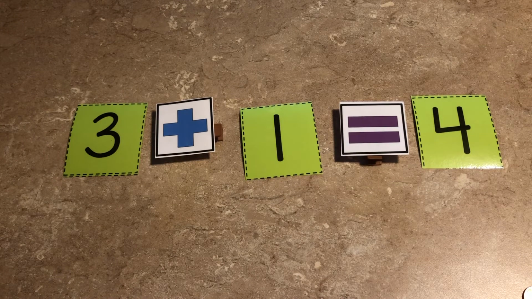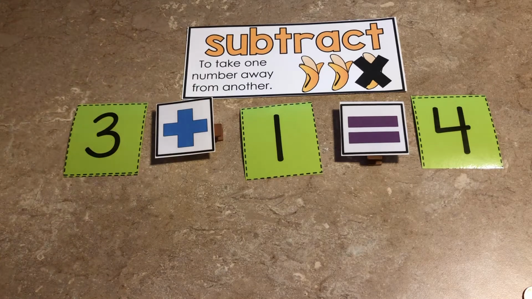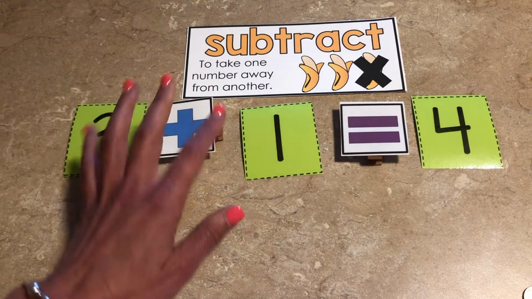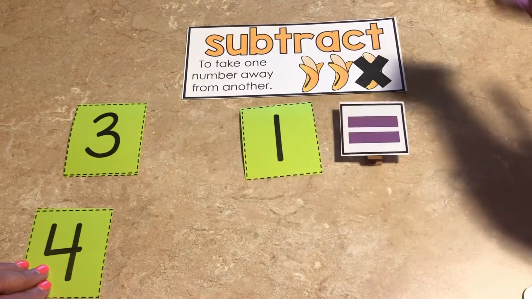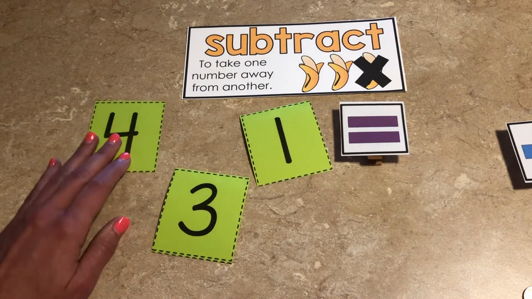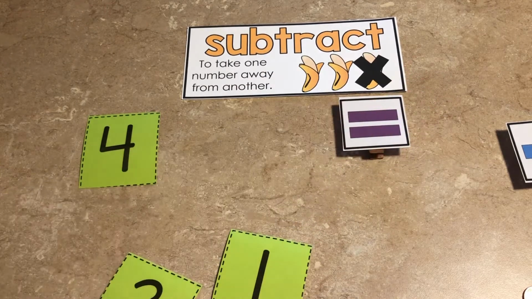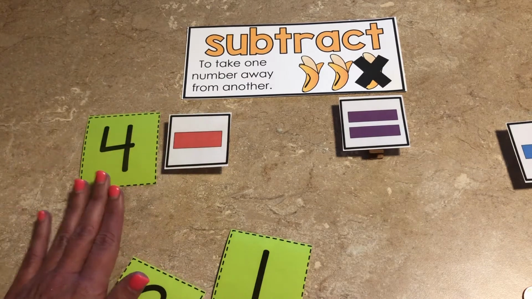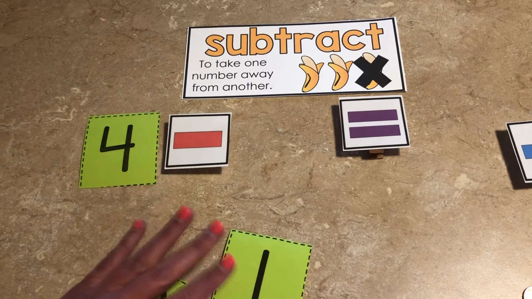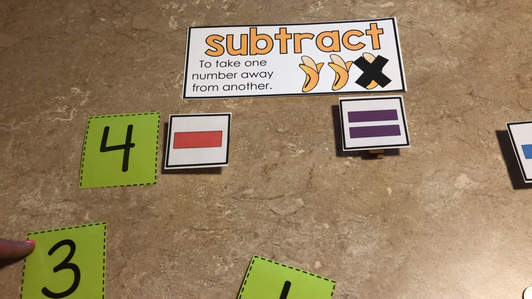Then, if I wanted to subtract, take away from another, I would want to start with my whole number. When I'm starting with my whole number, I want to think of it as subtraction and takeaway, but also think about it as decomposing. You're starting with the whole, the total, and you're taking apart or taking away a part of it.